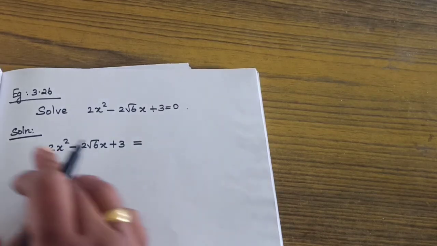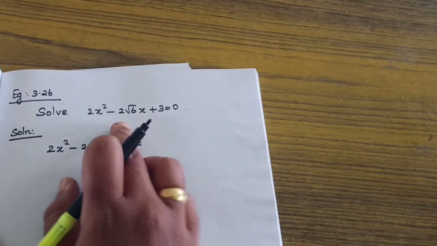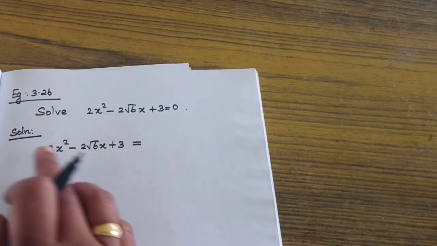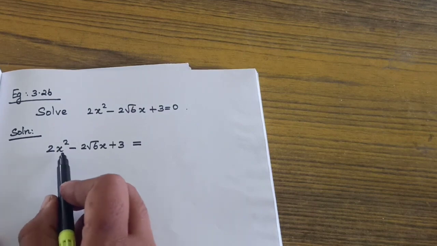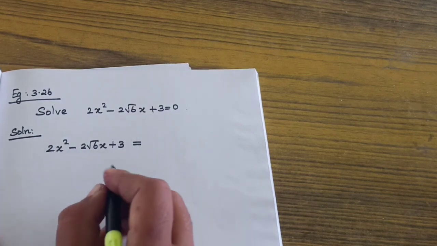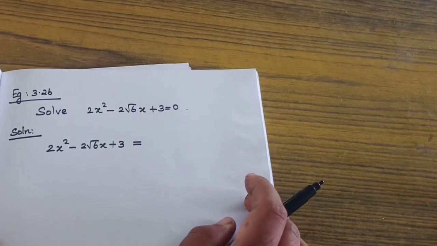Listen, dear students, example 3.26: solve 2x² − 2√6x + 3 = 0. So the solution: 2x² − 2√6x + 3 = 0. This problem we are going to solve by the factorization method. Factorization method means normal factors only.